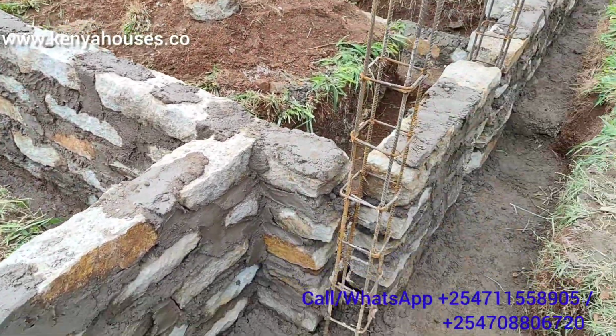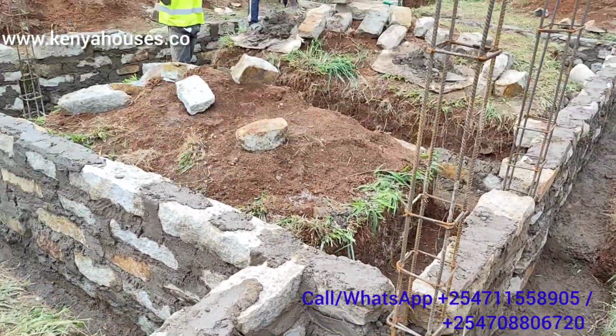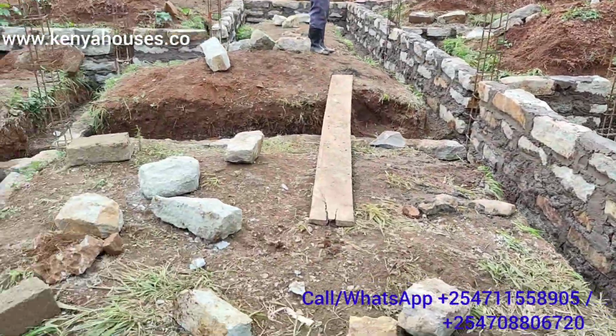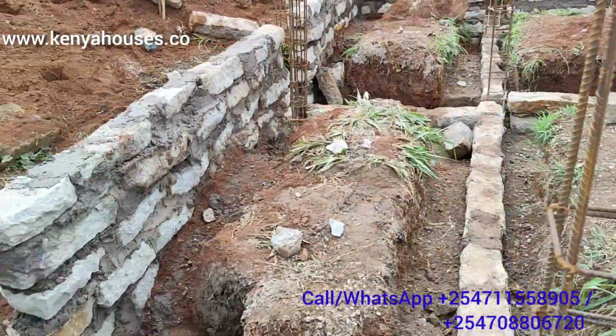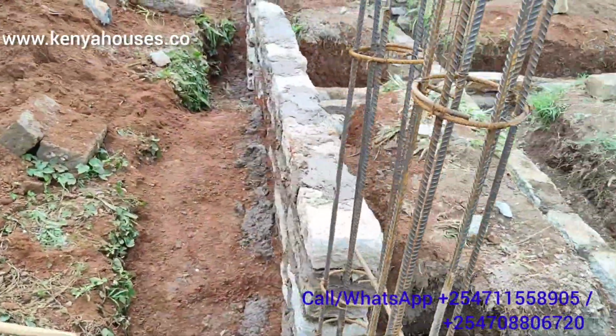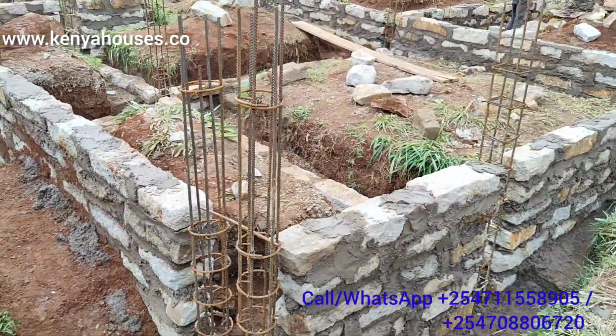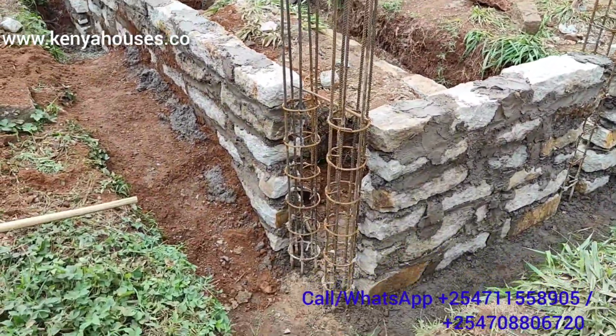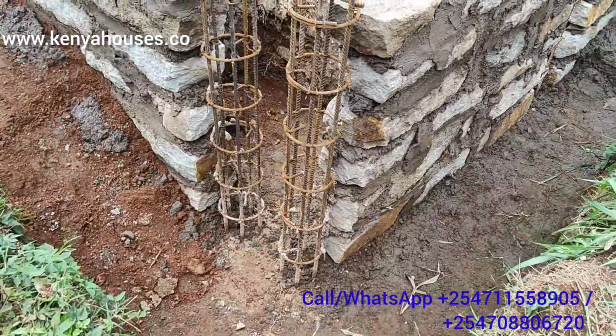A structural engineer is the one who comes up with the structural drawings. Now, what is the purpose? He should draw to show the strength of the house in terms of the structure and the load bearing. That's the work of the engineer.